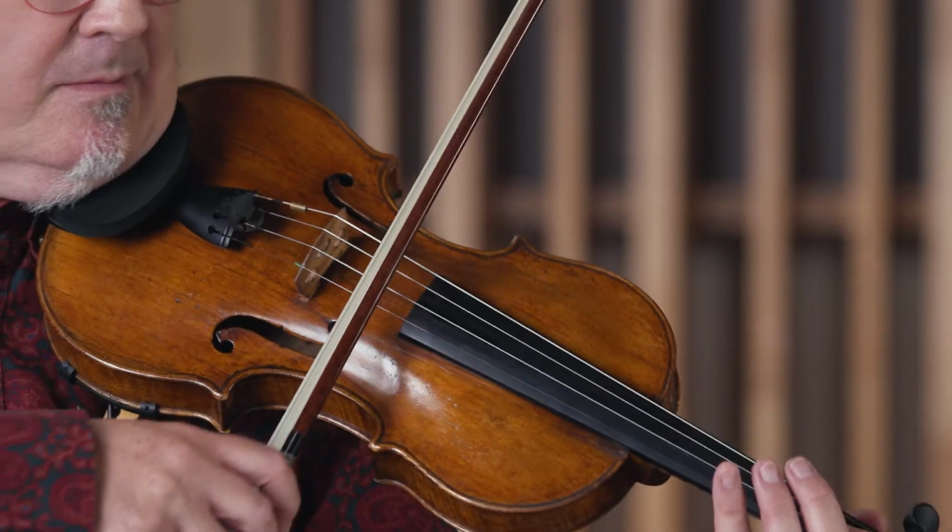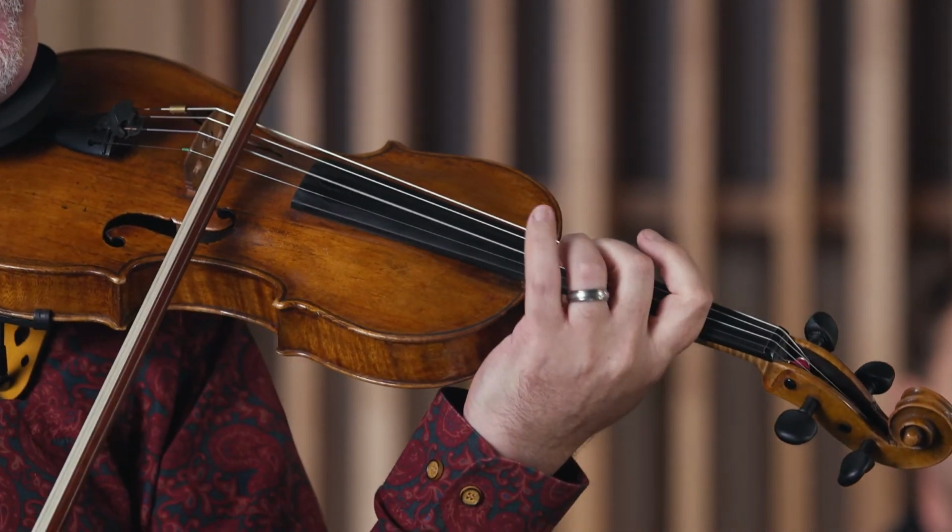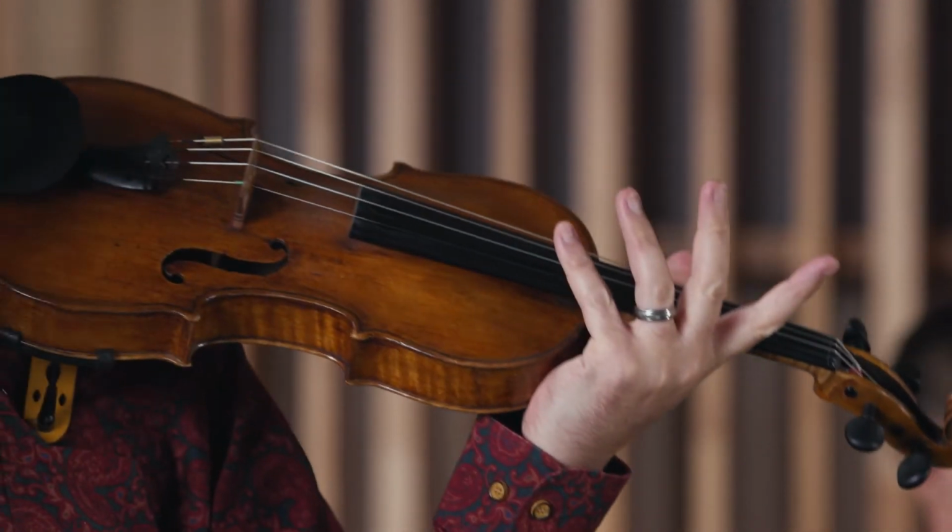So when you put all those things together, it gives a little more expression into a bar like that. Just a little bit of room, a little bit of space in there.